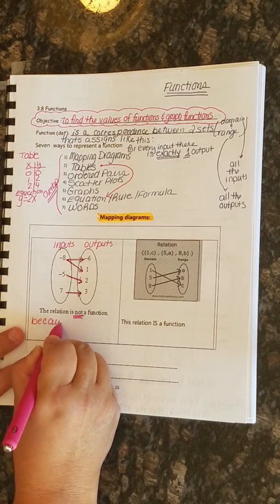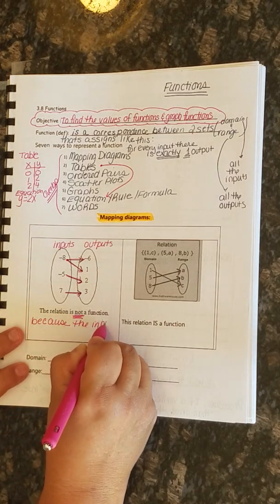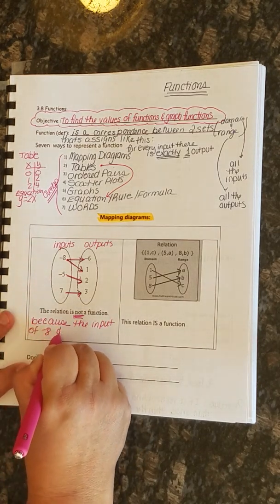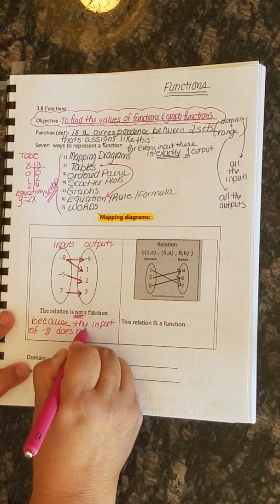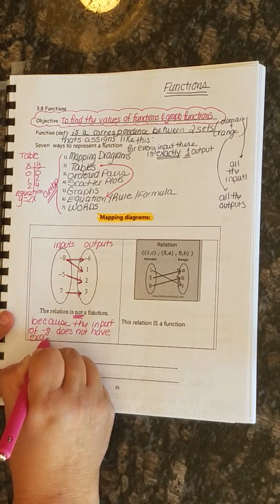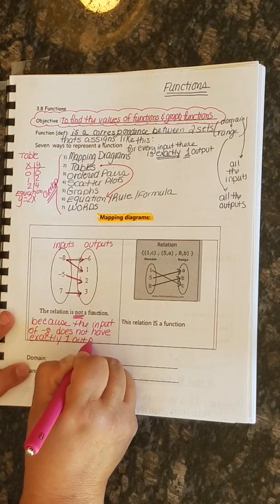So the answer is this is not a function, and if someone asks you for a reason, you'd say because the input of -8 does not have exactly 1 output. It has 2 outputs.